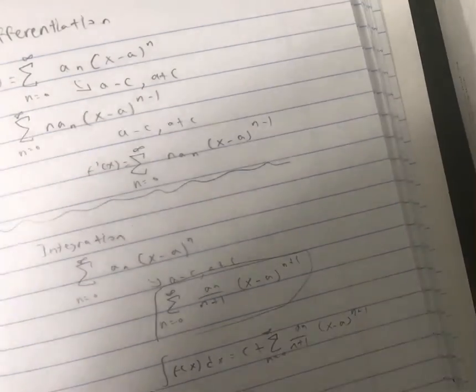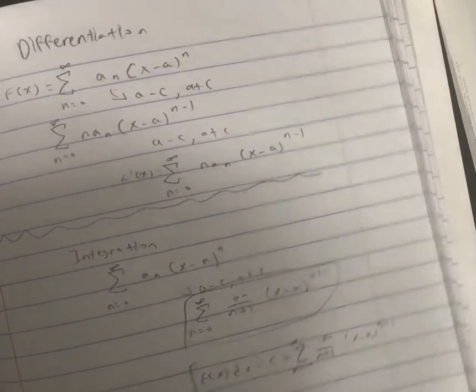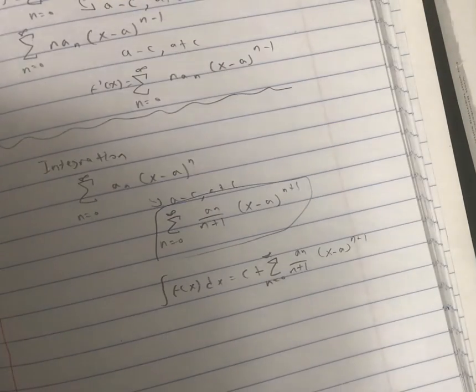So you just have to know this for this theorem. So first we can look at the first example.